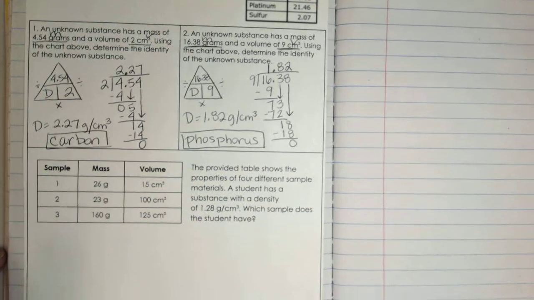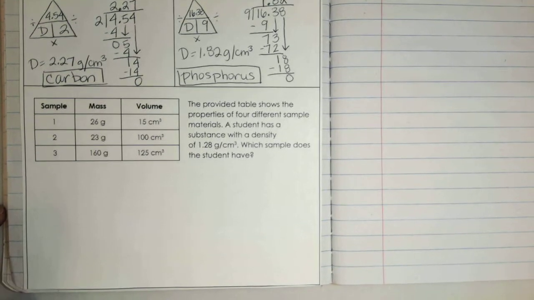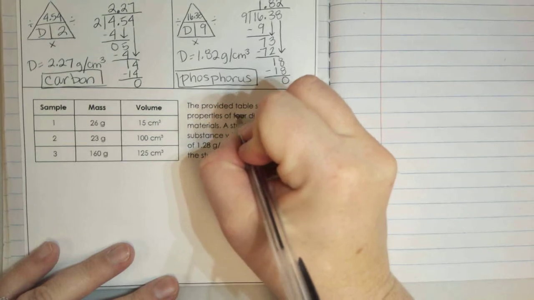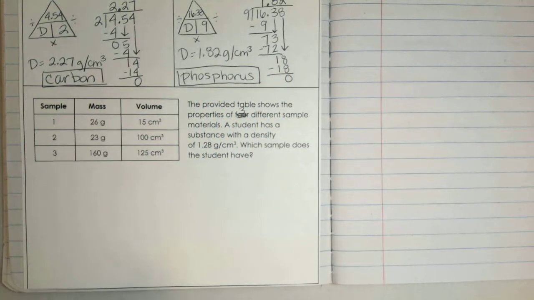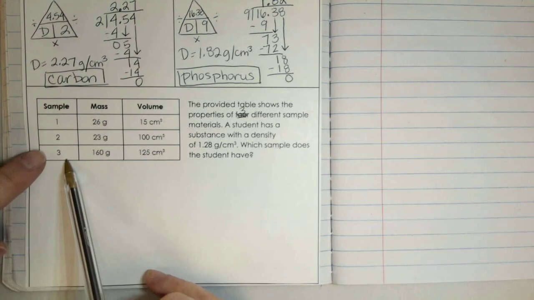I'm going to move down to the bottom of the page. Okay. Another way that these problems may be presented to you is in this situation right here. It says the table provided shows the properties of 4 different sample materials. And actually, we'll change that to 3. The table provided shows the properties of 3 different sample materials. A student has a substance with a density of 1.28 grams per centimeter cubed. What sample does the student have? So the student either has sample 1, sample 2, or sample 3.